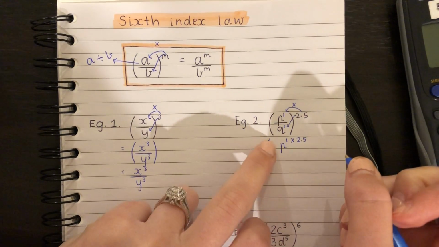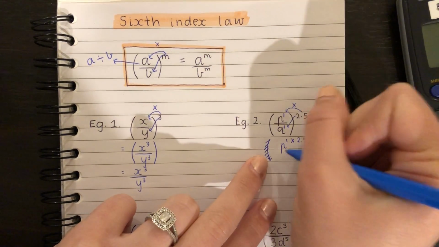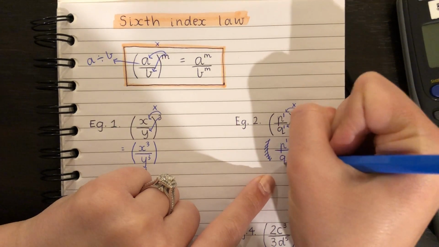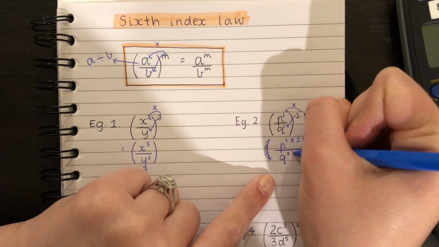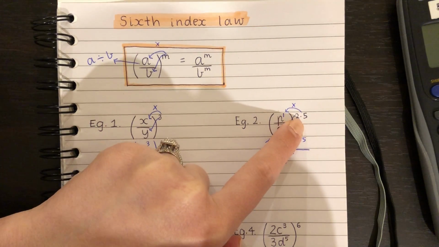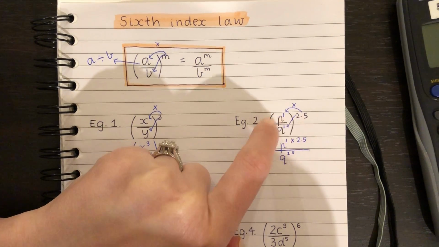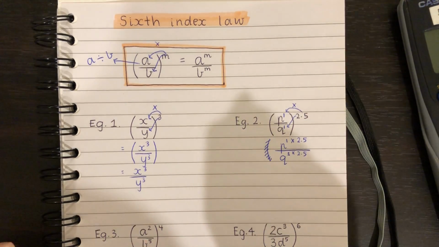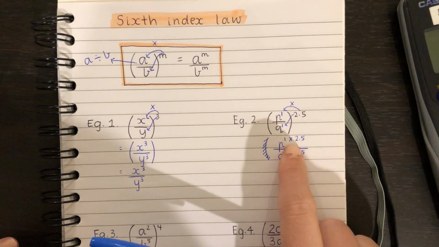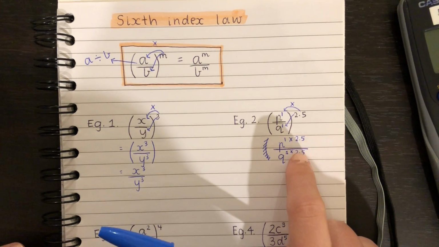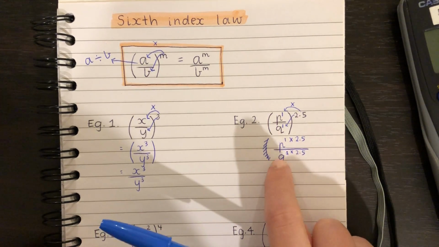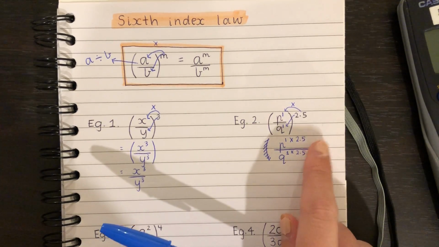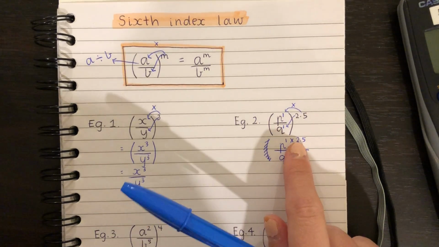okay, and then we are dividing that by Q to the power of 1 times the 2.5 that's outside the brackets. Okay, then we can get an answer for what is up top at the powers of each variable. Anything times 1 is the other number, so you already know the answer should be 2.5.